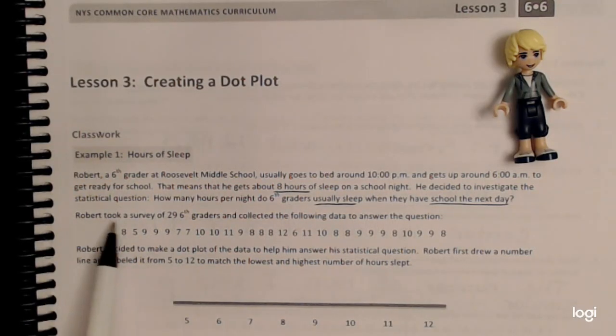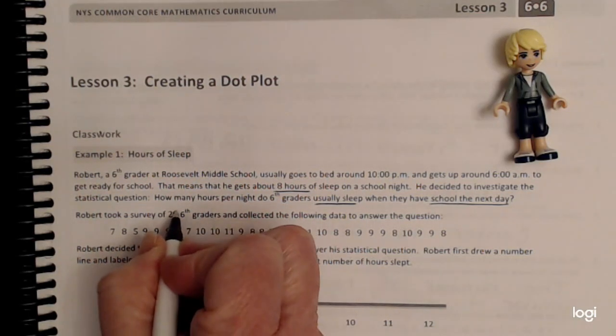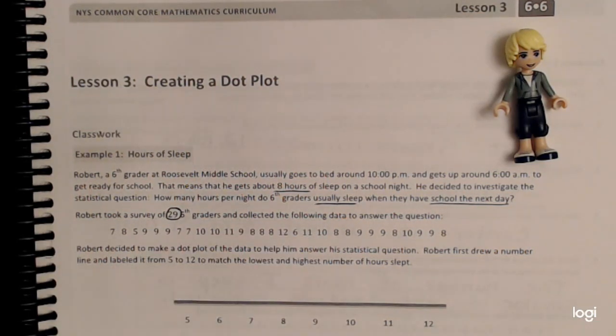So it says here, Robert took a survey of 29 sixth graders and he collected the following data to answer the question. Go ahead and circle the number 29 because that's going to be important for us on the next page. So we have 29 sixth graders and the hours that they slept. Looks like here the least amount was 5 and the largest number is 12.